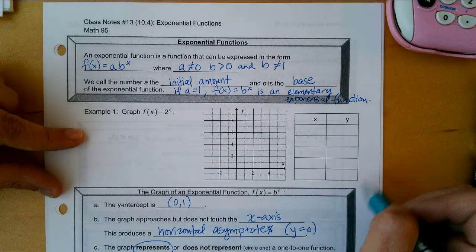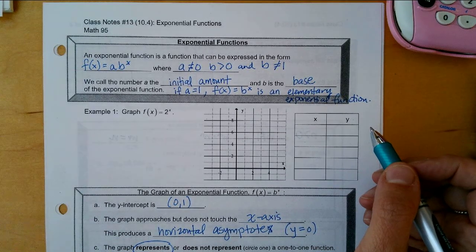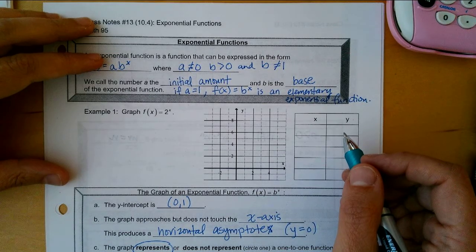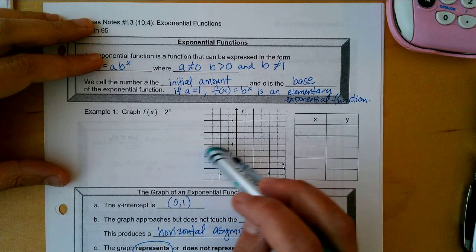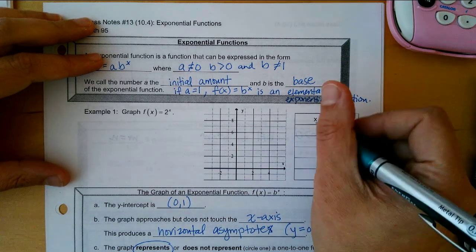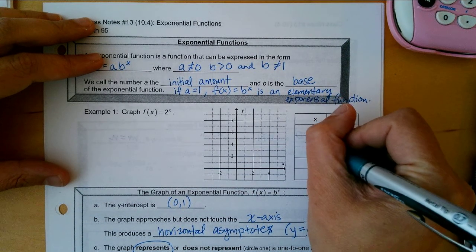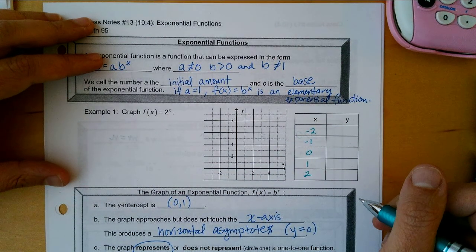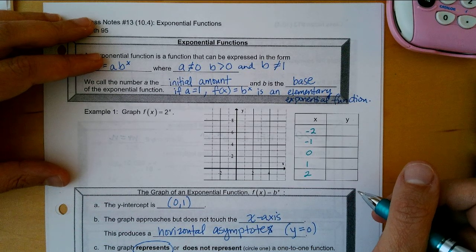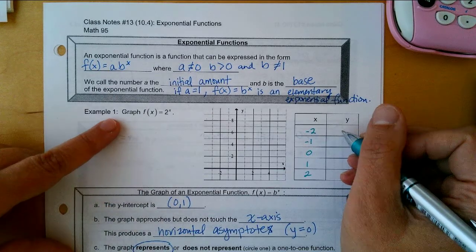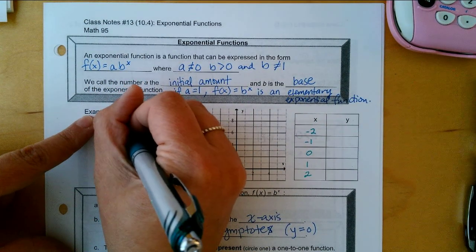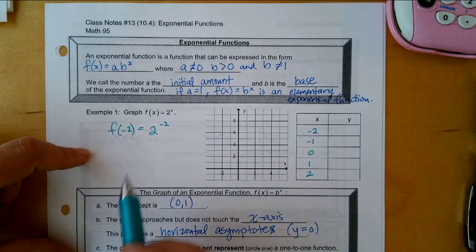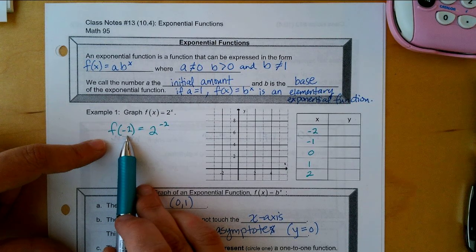If we complete a table of values, we can start to plot some of the points. So usually when we create a table of values, we're using the x values right around the origin. So let's say we use x equals -2, -1, 0, 1, and 2. Isn't that typical of what you usually do when you're creating a table of values? You guys do that? All right, well, if we evaluate f of -2, we would be putting in -2 in the exponent because we're going to replace the x with whatever number is in our input here.